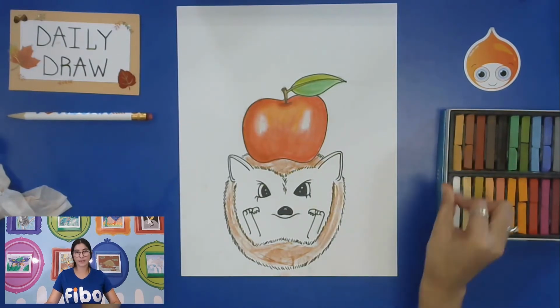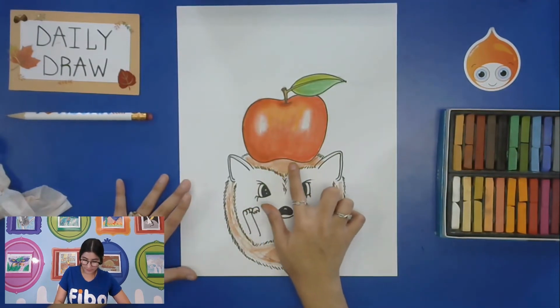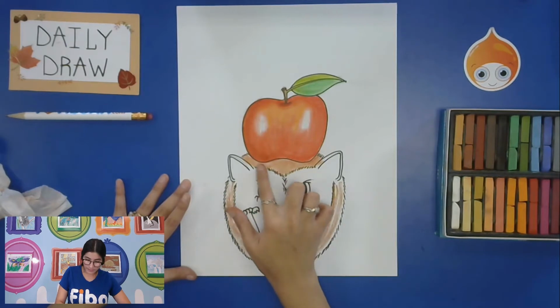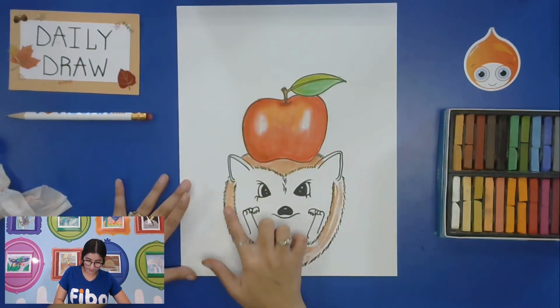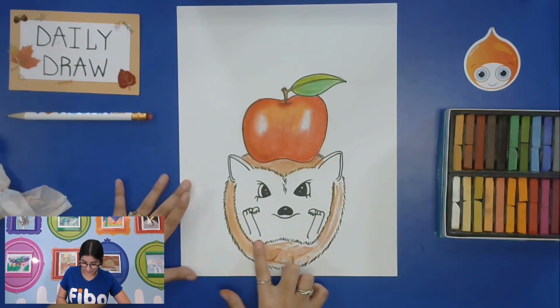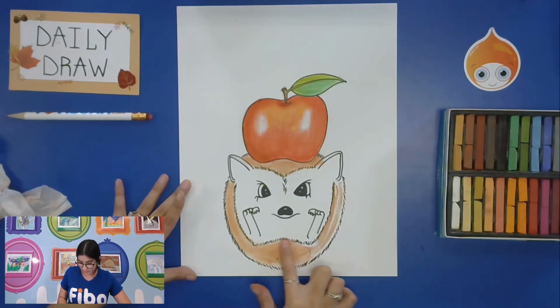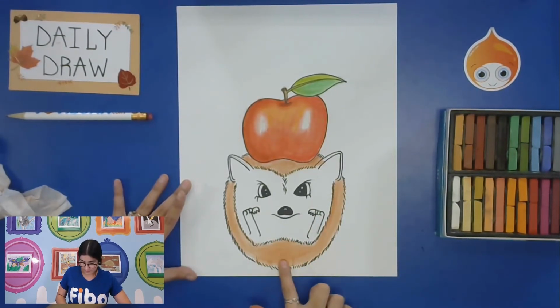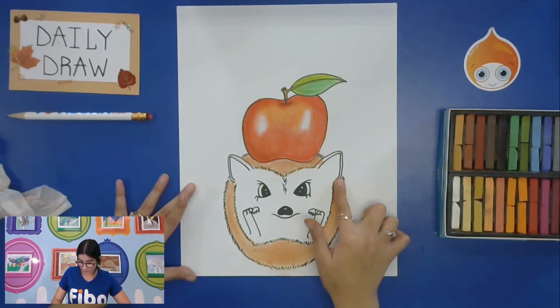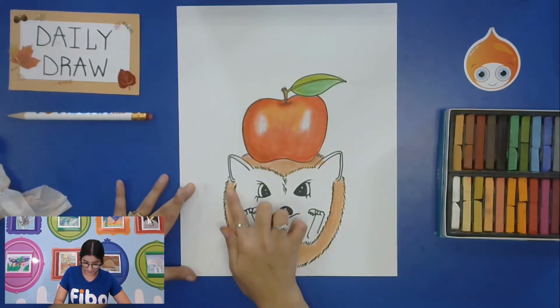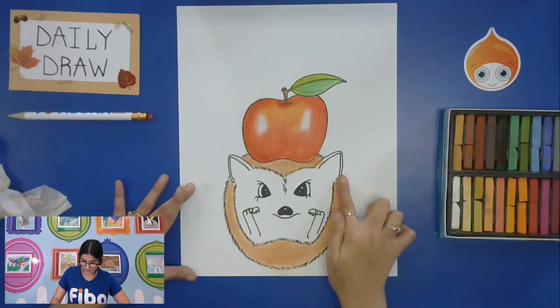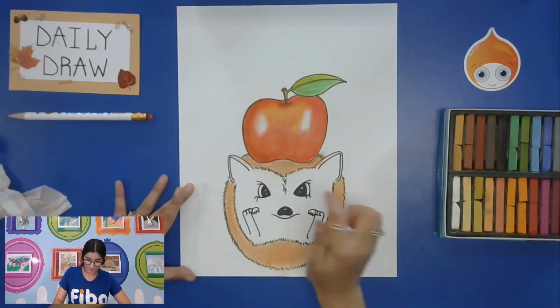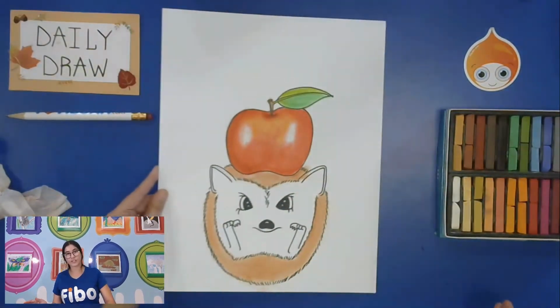And then once you've added in that color, again, just take your finger and lightly push it into the outside area of your hedgehog. Get that fur filled in. Go along the outer edges a little bit since you have some hair there. And then you can tap off that extra dust.